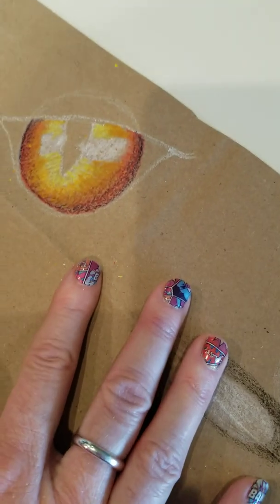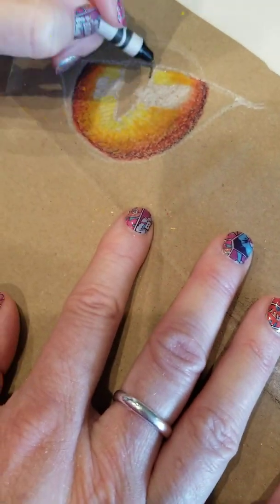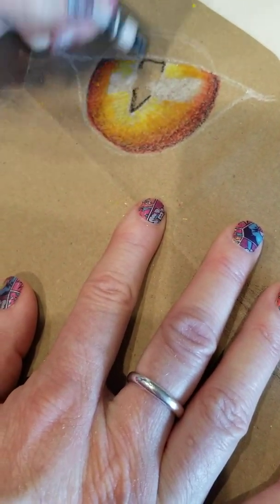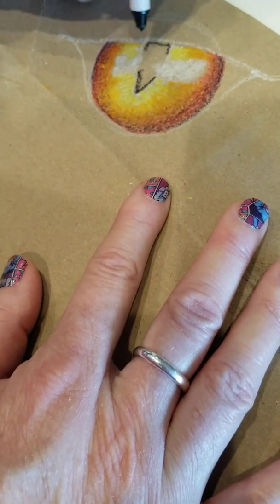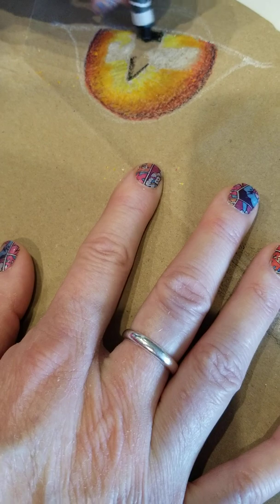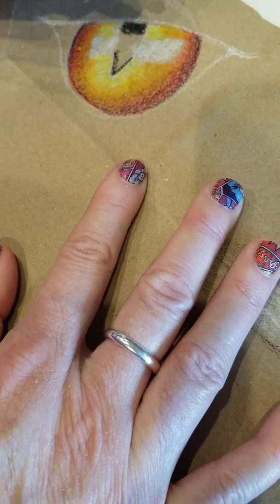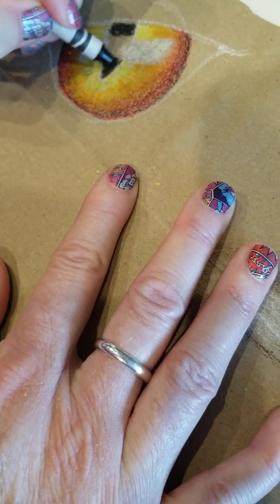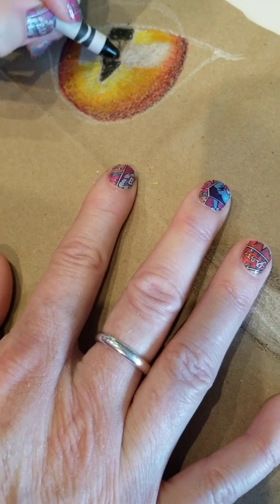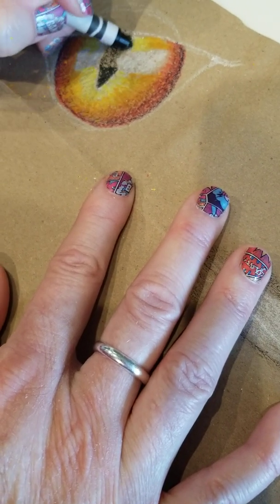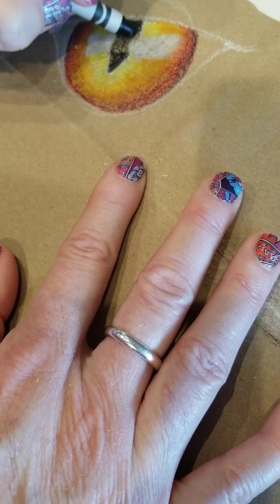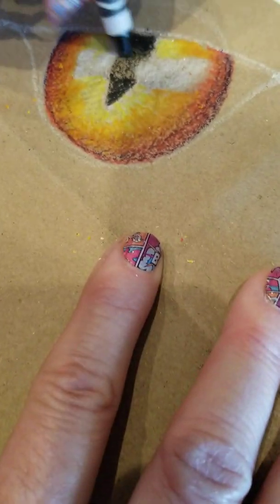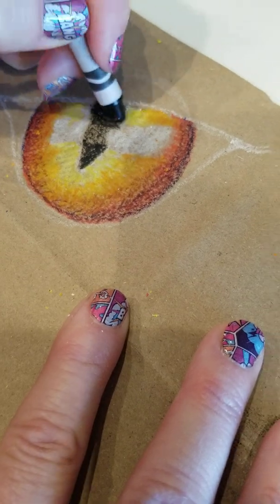And then you can go in with the black and get the pupil. Now I don't want right across here to be super dark because that's my highlight. So my dark part is going to be up by the eyelid where it covers the eye and creates a shadow, and then down below it. So right through here I'm going to do just super light pressure, so that I've got my highlight coming across my eye.